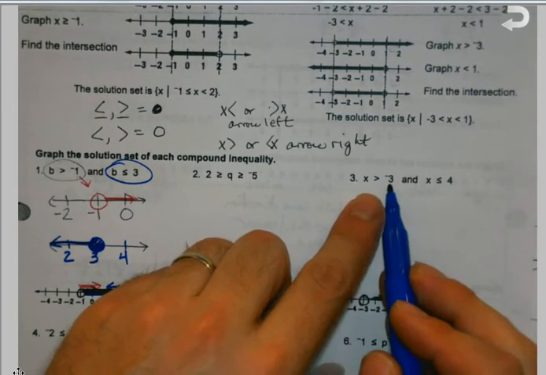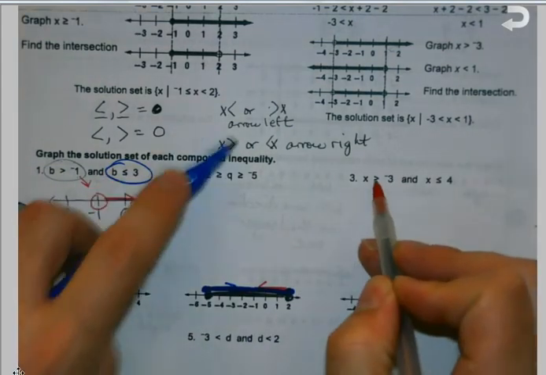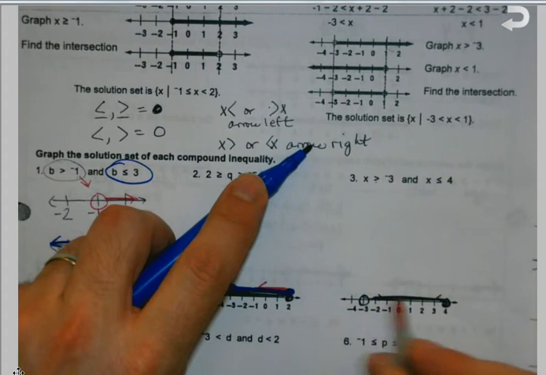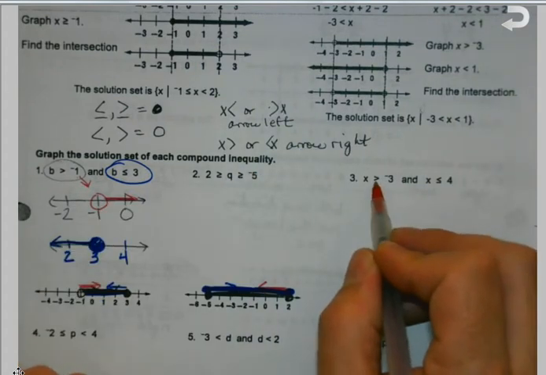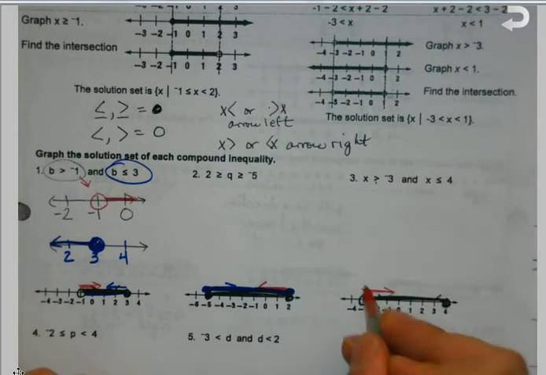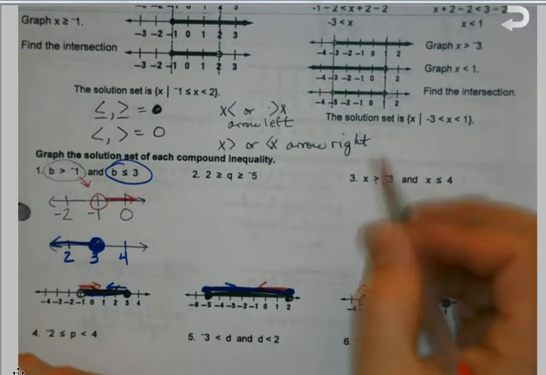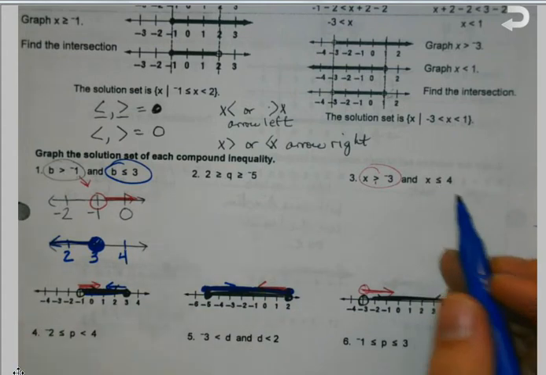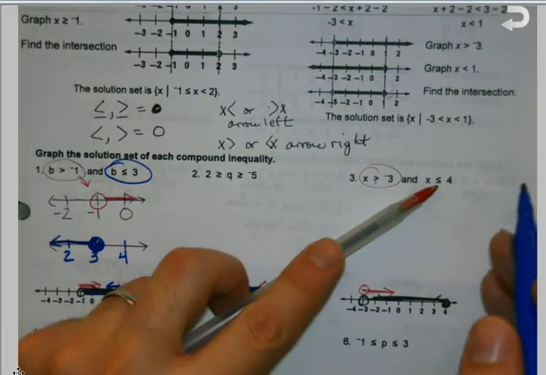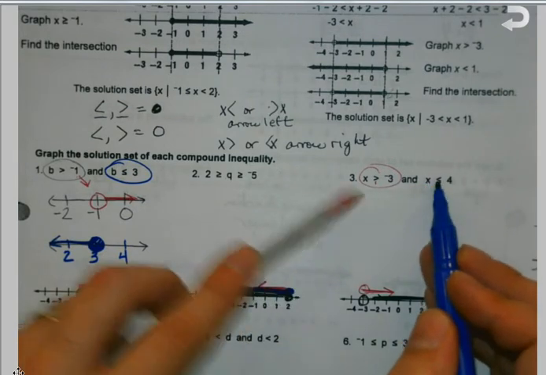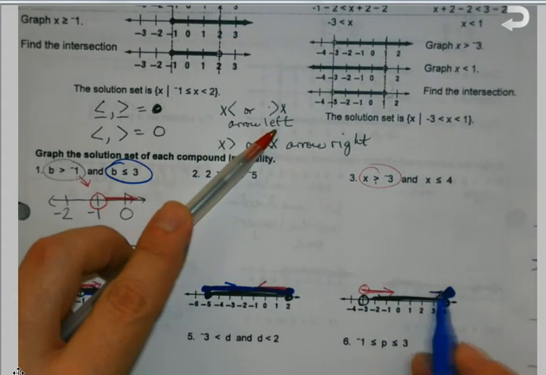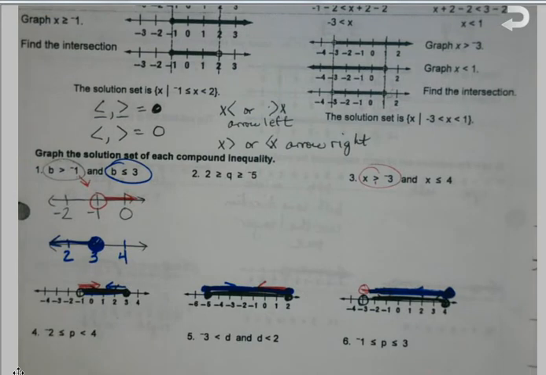I'm going to look at each one. X is greater than, so my arrow's going to go right, and I see that. Open circle, because it's just the arrow. So I see where that's coming from. When I go to the other one, again, it's like it's two separate problems I'm doing. X is less than or equal to 4. Or equal to means I color in the dot. X is being pointed at by my arrow, which means it's less than, and it's going left. And they just crash in the middle.